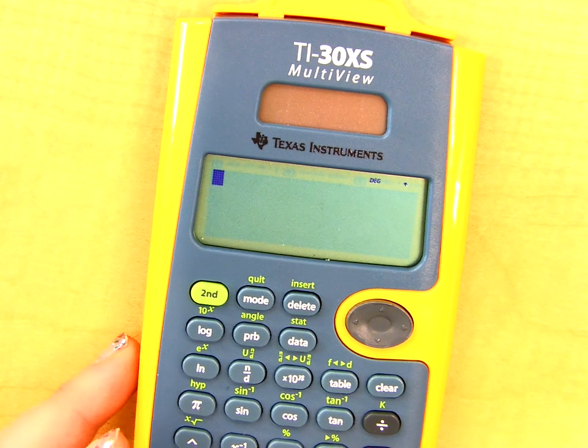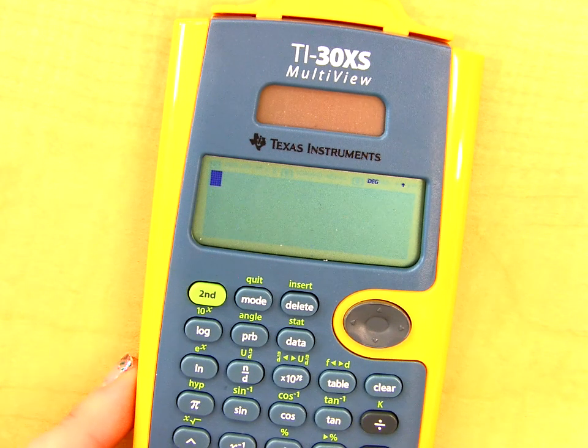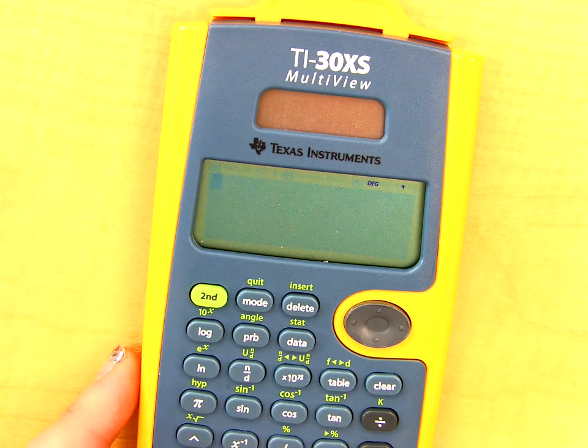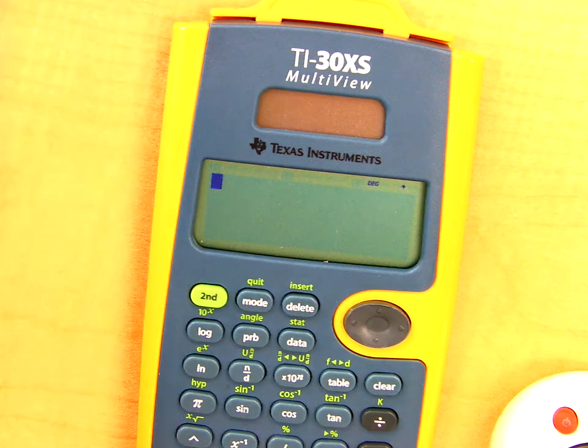All right. So I just mentioned to you that the calculator can do degrees, minutes, seconds, and you don't have to. So let's say we wanted to add two numbers together that were in degrees, minutes, seconds.